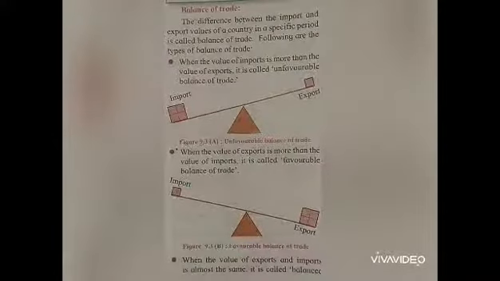For example, students, if I export goods of worth 1 crore and import goods of worth 2 crore. Now you can see there is a difference of 1 crore. I am earning less money, but I am spending more money.